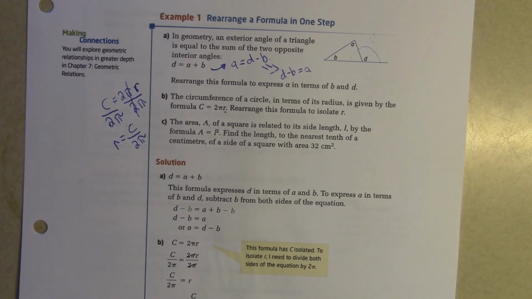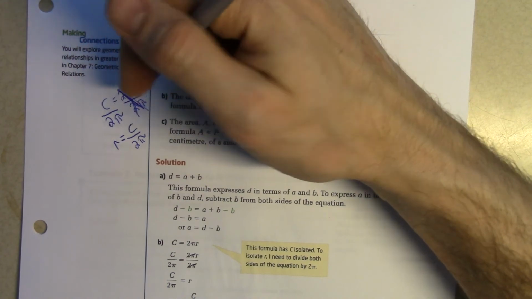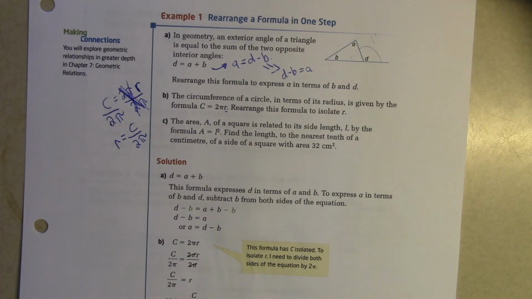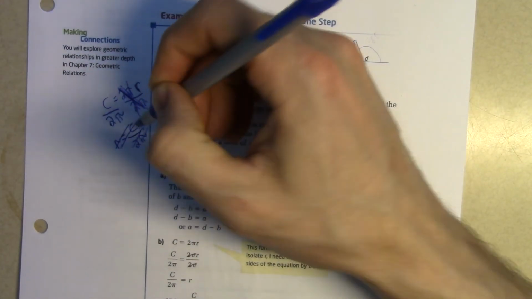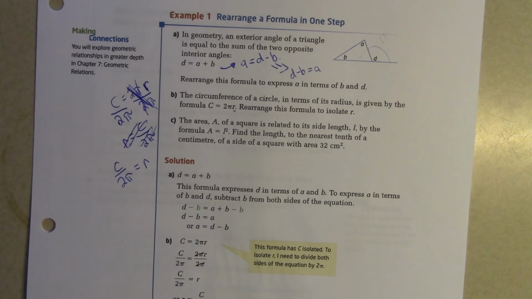Okay, do you see why though, Joseph? This cancels out, right? This 2 pi divided by 2 pi is 1. So we're left with just r. I just switched the sides. I don't know if that's what's confusing you. Maybe I should have just left that on the right-hand side and done this. That okay?